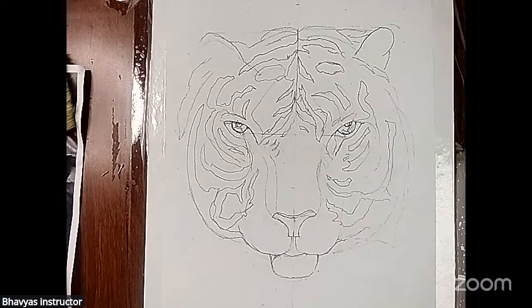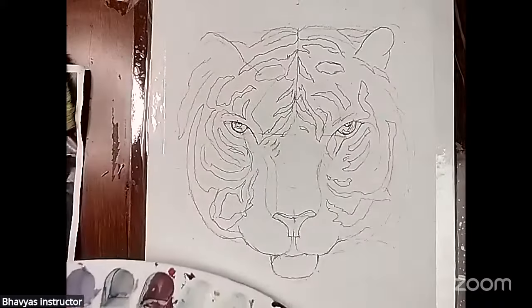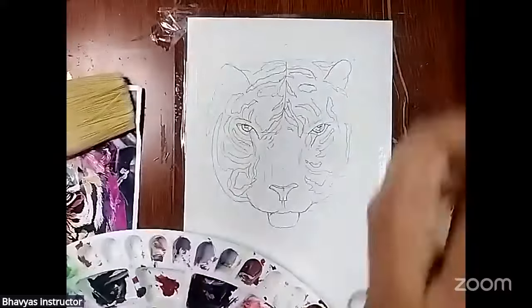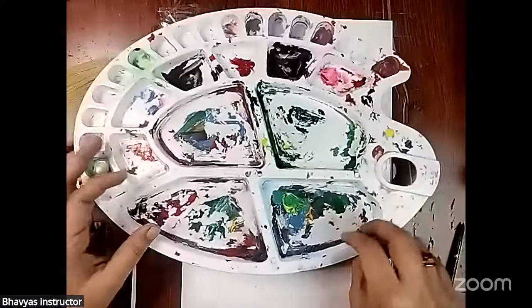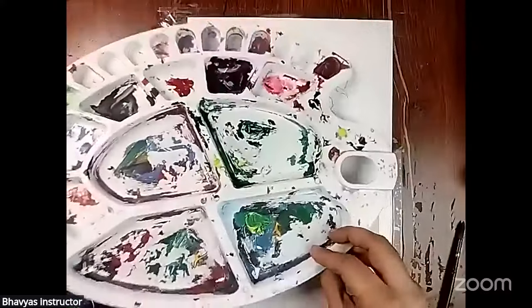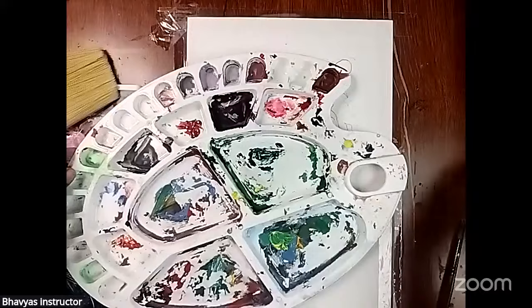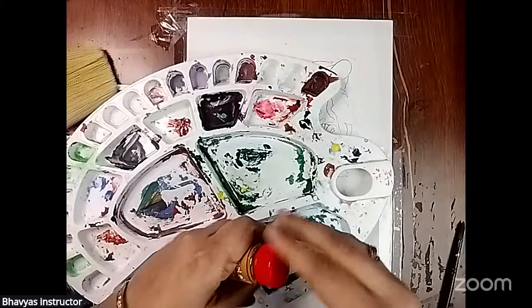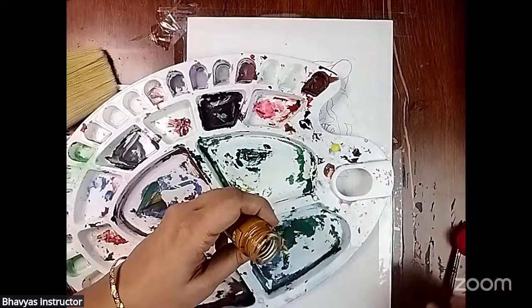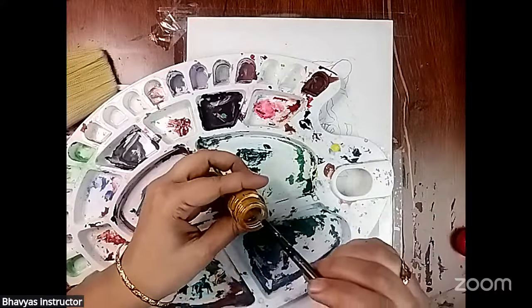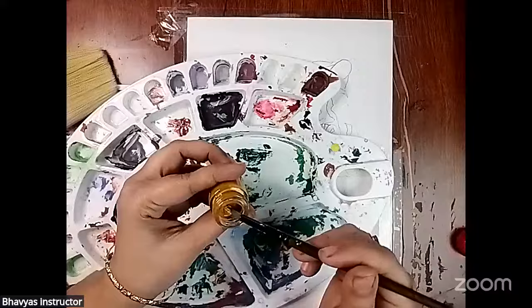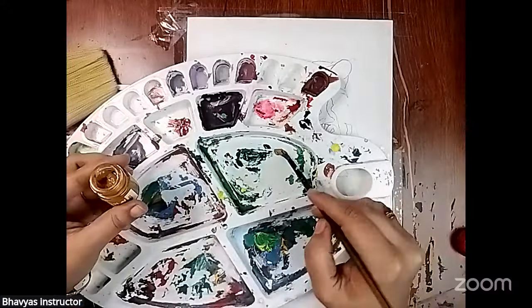Now, first I'll start with painting eyes. Okay. So for painting eyes, I'll take one second. I'll take a palette like this. Okay. I'll add a few colors. That is, first yellow ochre I'll take. Okay. Just take yellow ochre very little like this.